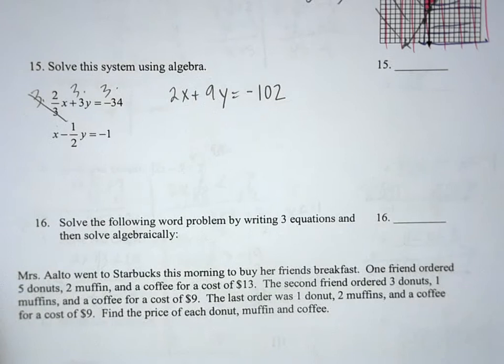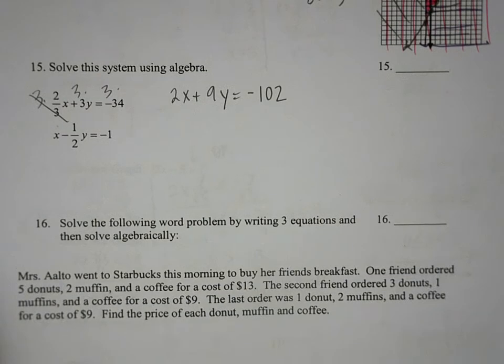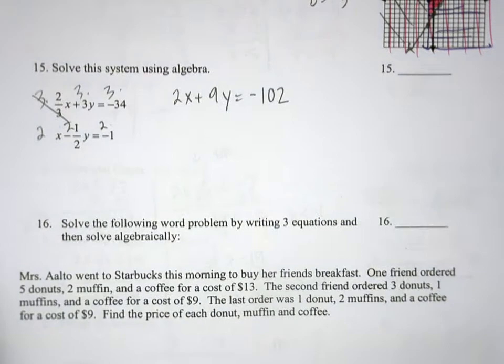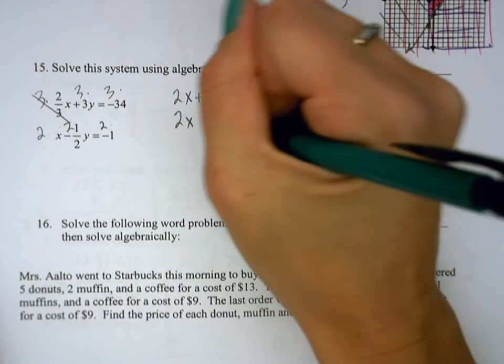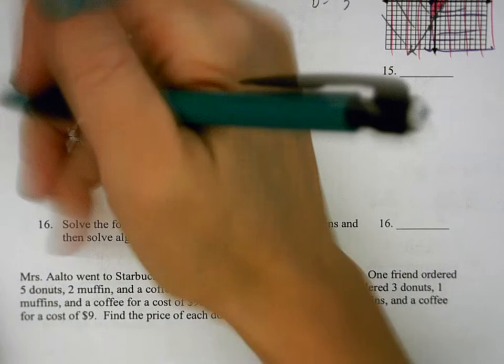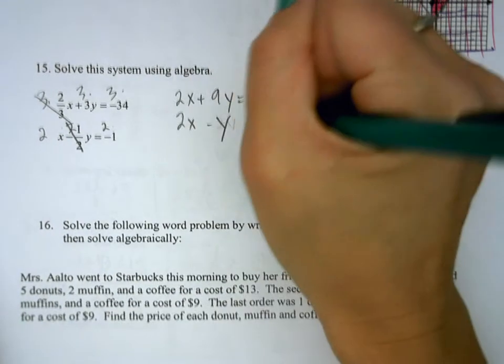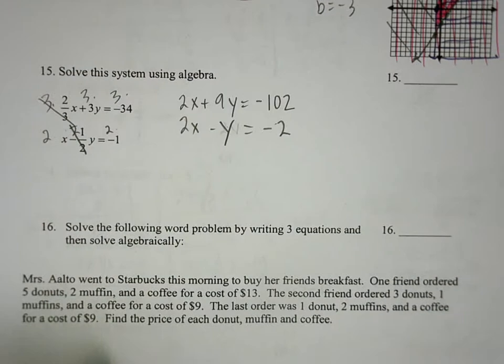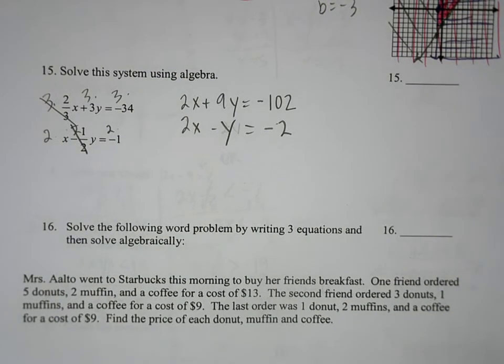What am I going to multiply the bottom equation by? 2 to everything to get rid of my fractions. When I do that, I have 2x minus 2, nope, not minus 2y, minus 1y or minus y equals negative 2. What do I do now? Get rid of the x's. What will I do to get rid of the x's?